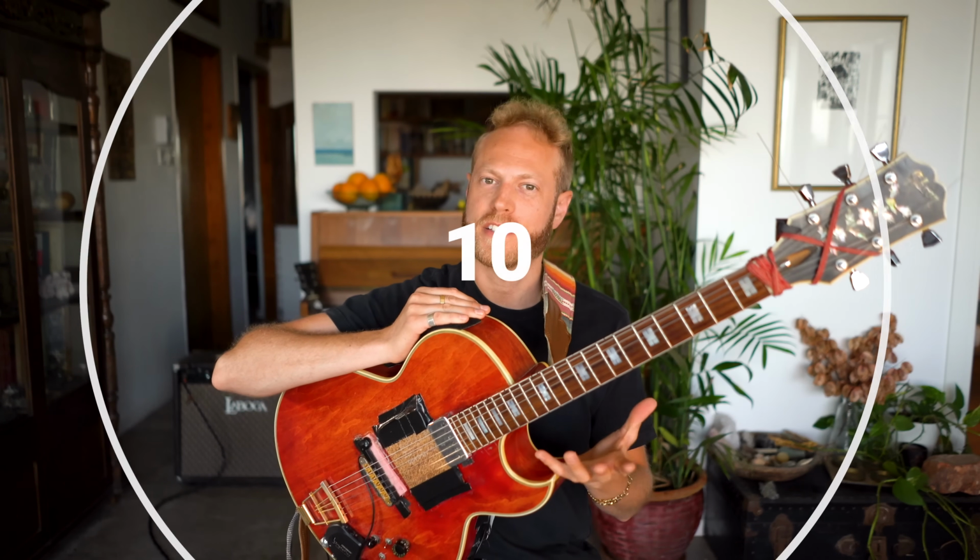Hey guys, what's up? Today I want to talk about 10 ideas to basically explore scales. These are 10 ideas for scale patterns. Now, the thing is, a lot of people practice these wrong. I'm not saying they're not practicing cool ideas. I'm just saying sometimes they actually just practice the idea and not making music with it.